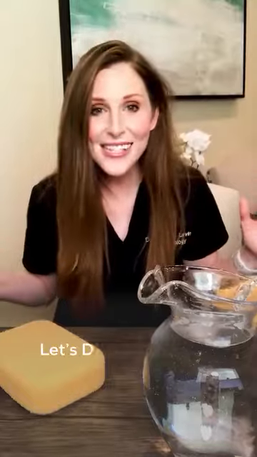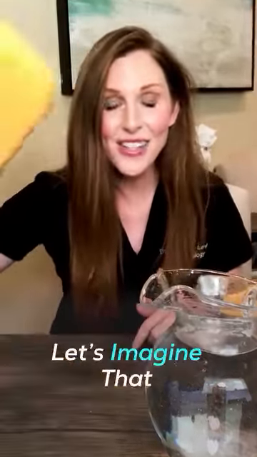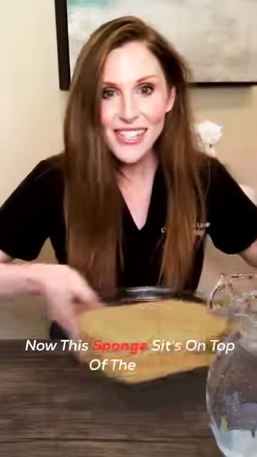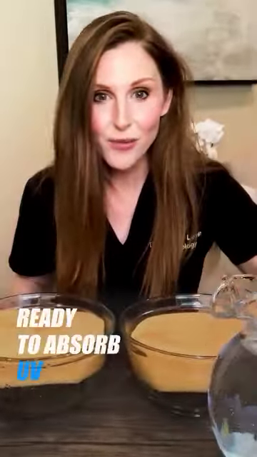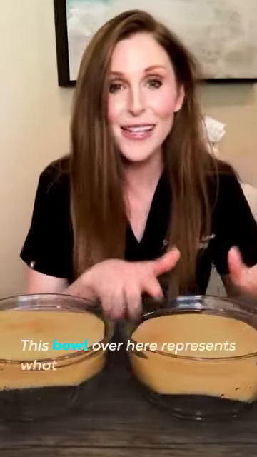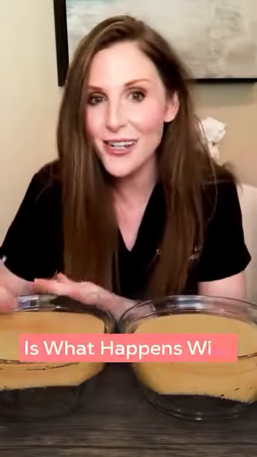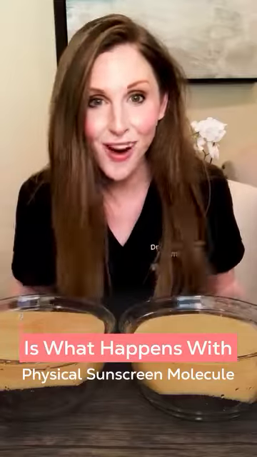Okay guys, let's demonstrate the difference between chemical and physical sunscreen molecules and how they work using everyday items, a sponge and some water. Let's imagine that this sponge is a sunscreen active and the water is UV light. Now this sponge sits on top of the skin, ready to absorb UV. This bowl over here represents what happens with a chemical sunscreen molecule, and this bowl over here is what happens with a physical sunscreen molecule. Are you ready? Let's go.